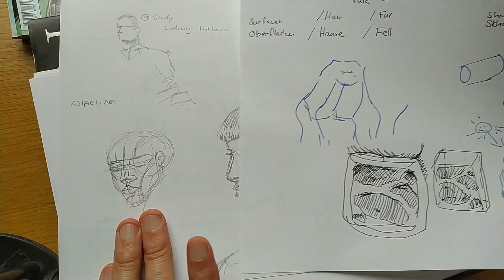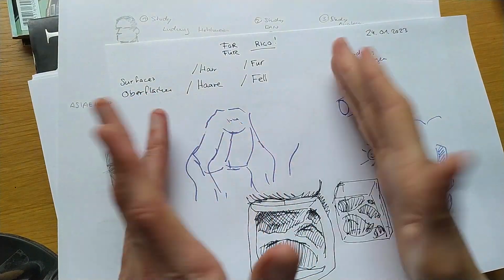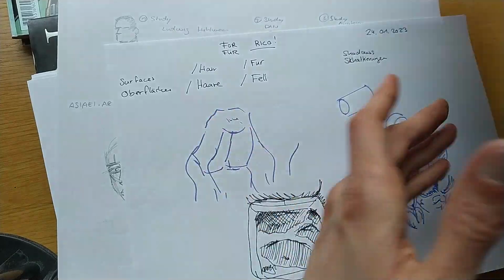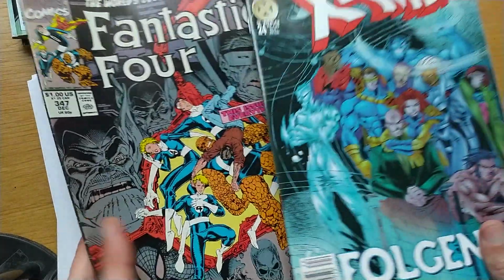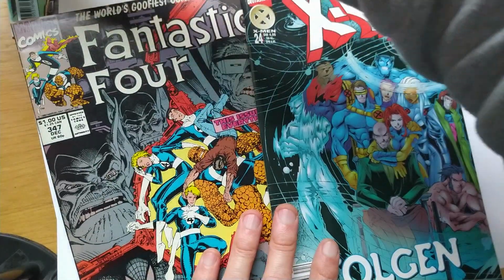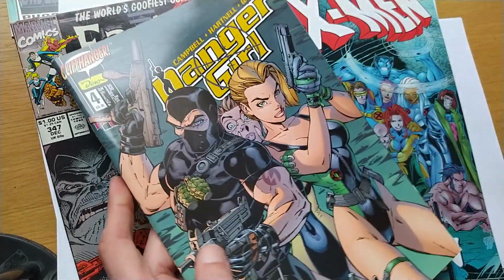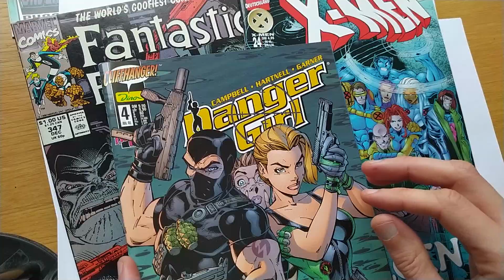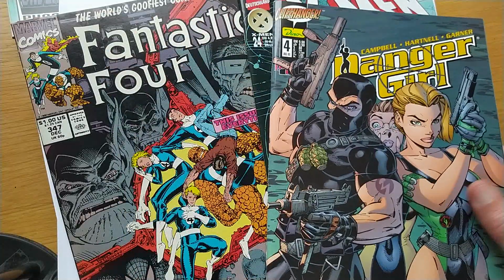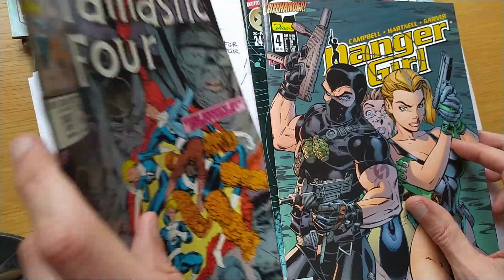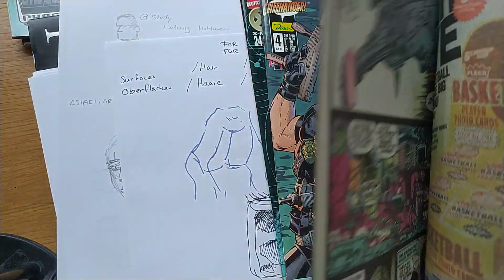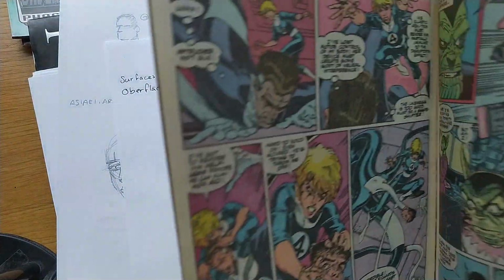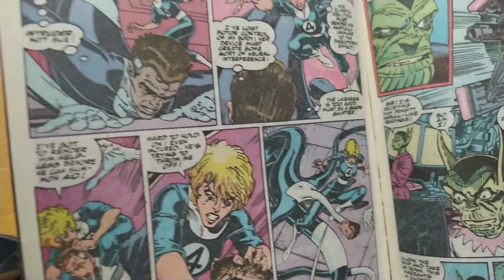Well, first of all, there is no right and wrong answer. As you can see, I have different artists here, and every artist has a different way to show things. There are commonalities, but everybody will draw hair, surfaces, and fur in a different way.